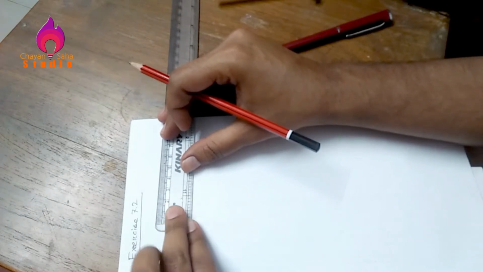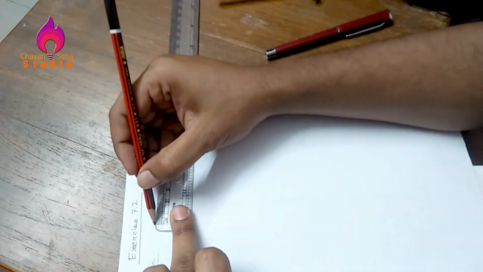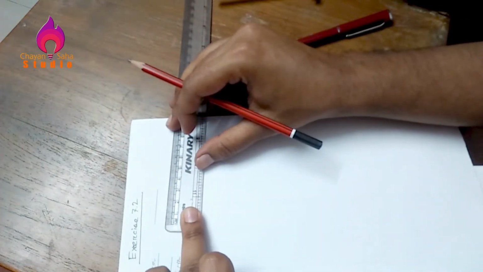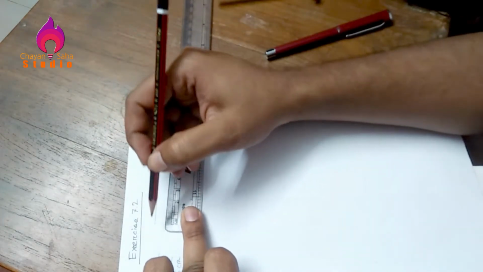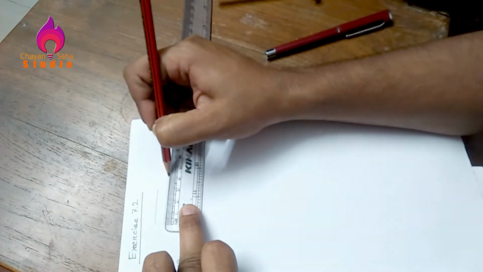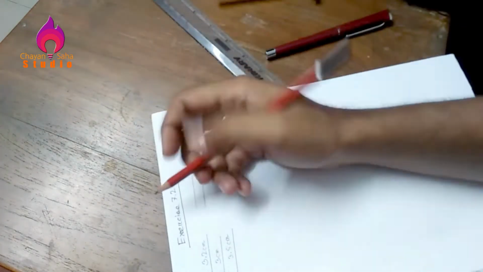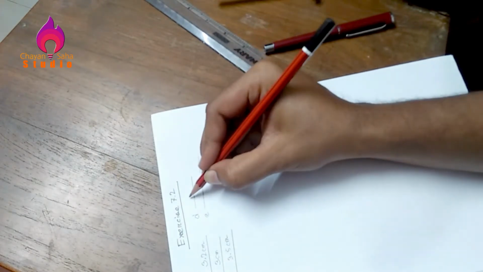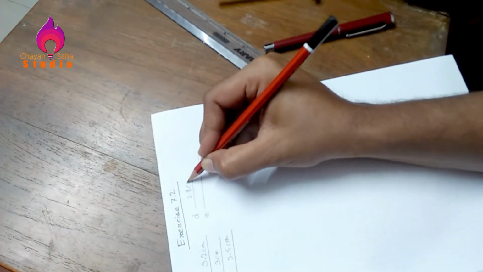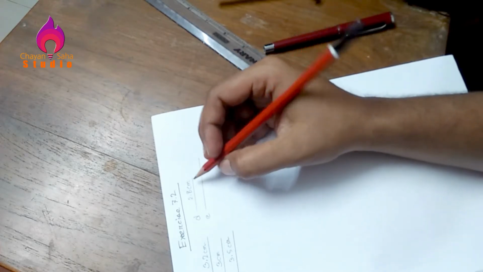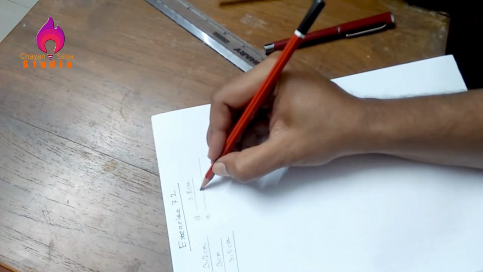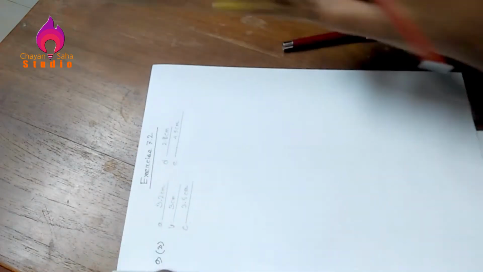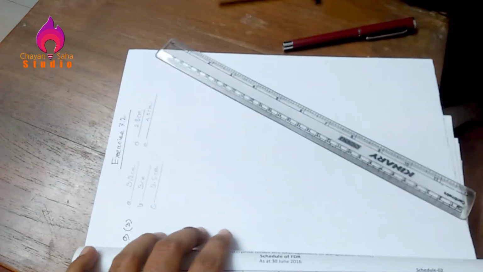One is 2.8 centimeter, the first one, and another one is 4.5 centimeter. So this is D, this is E, 2 diagonals. One is 2.8 cm, another one is 4.5 cm. Okay, so done.